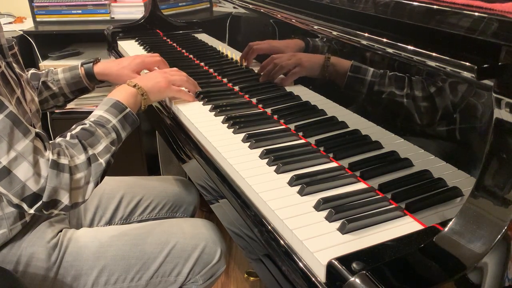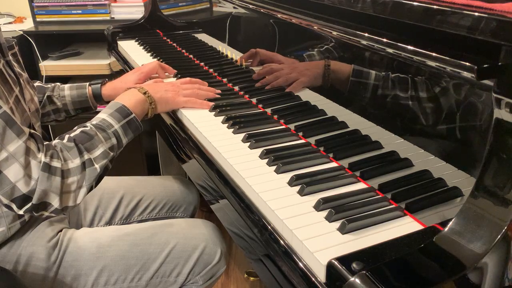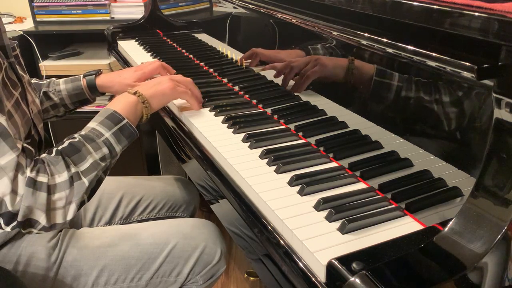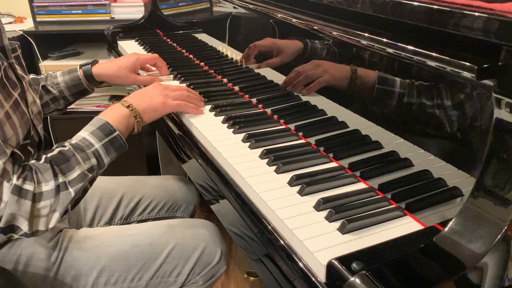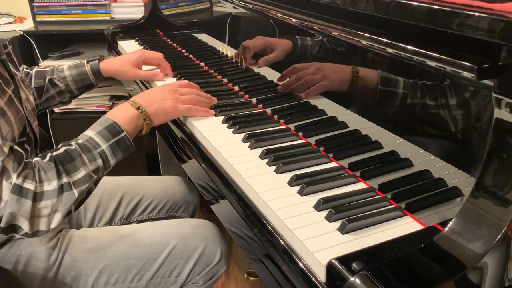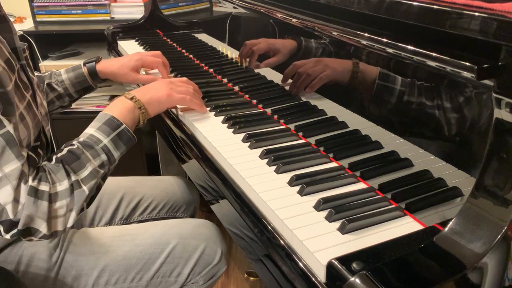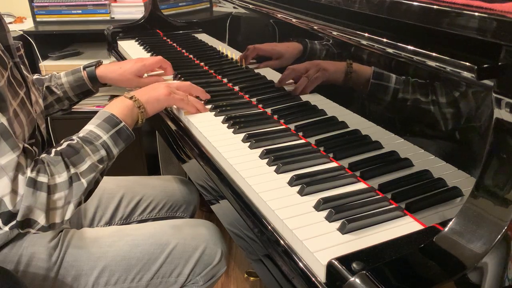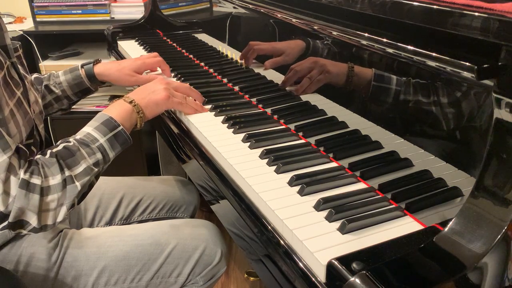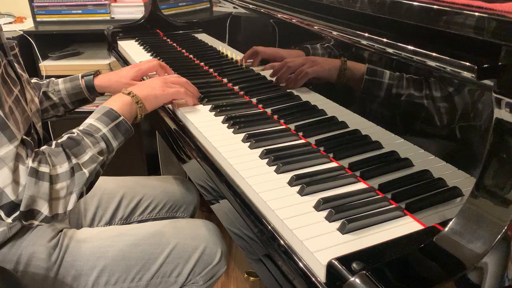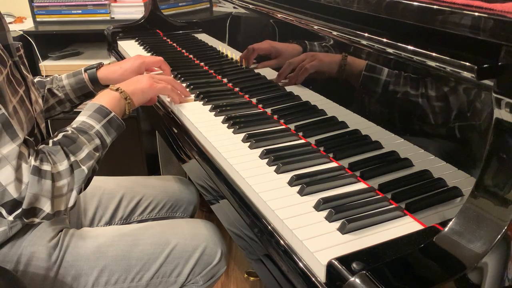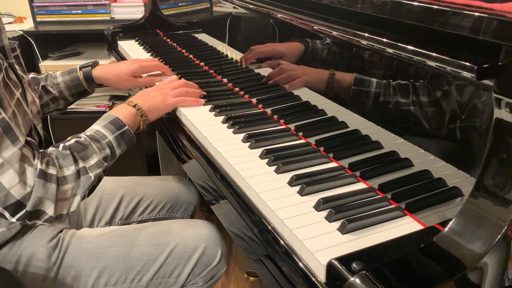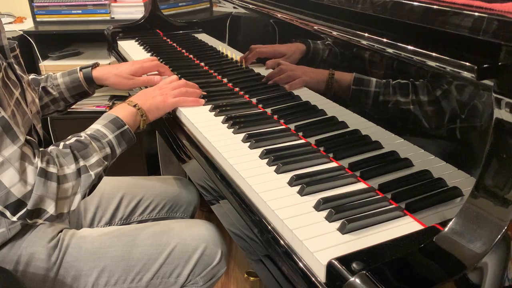Tonic, 4/6/4, stay on it. Tonic, and then 5/7. Tonic back, 4/6/4. Tonic back, and then 4/6/4.